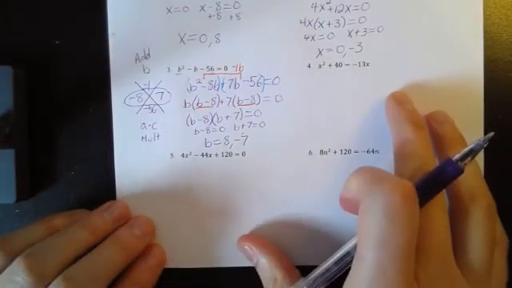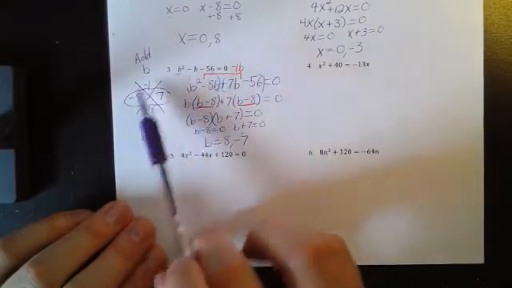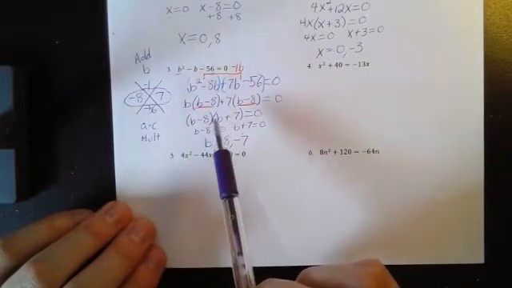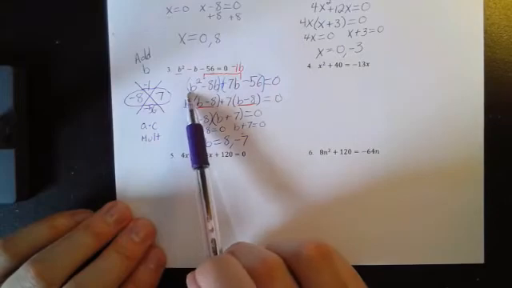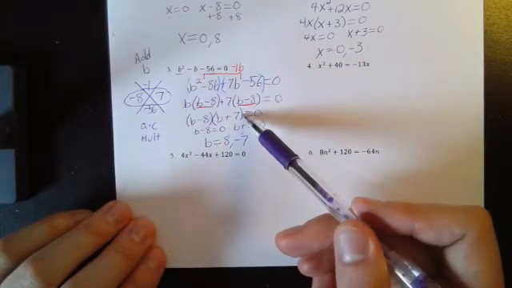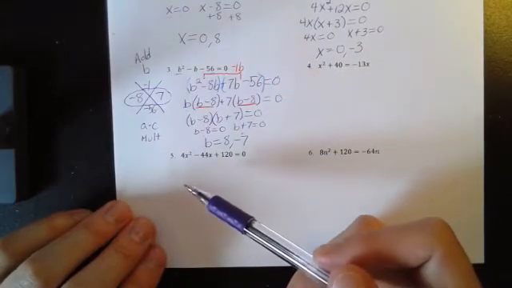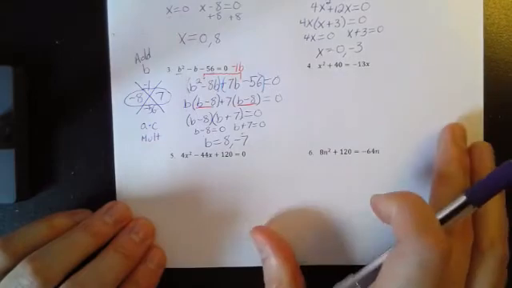Okay, moving on to number 4. Now, actually going back to number 3, I solved this by grouping. If you noticed that when your a value is 1, you can jump right down to this step. Feel free to do that. If you'd rather go through all the steps of grouping, you can do that as well. So whichever method you would like to use.